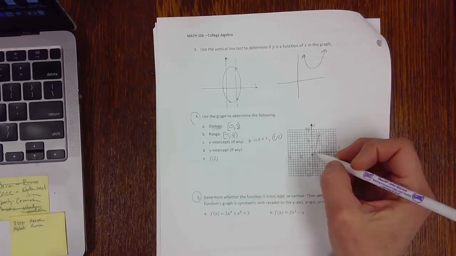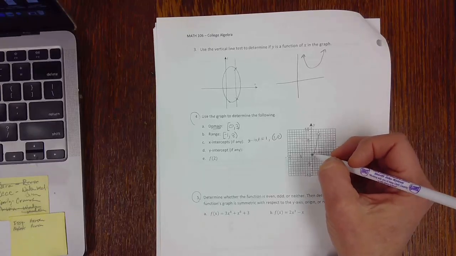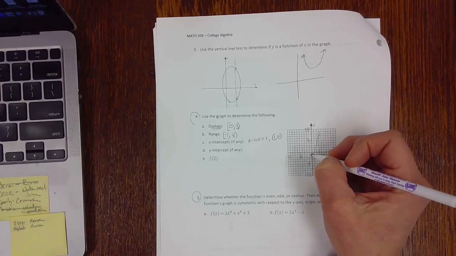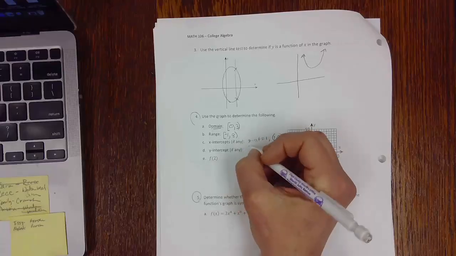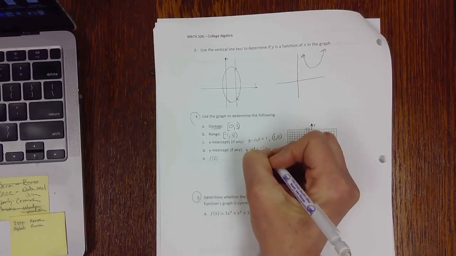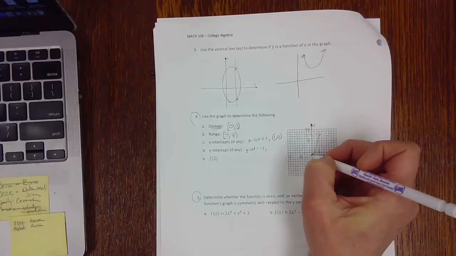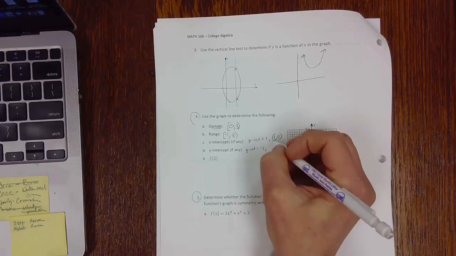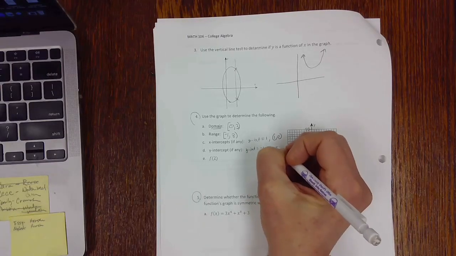The y-intercept looks like the only place that's going to cross my y-axis is right here at -1. So that means my y-intercept is going to equal -1, which means that point is going to be (0, -1), and you can also write it as that point.